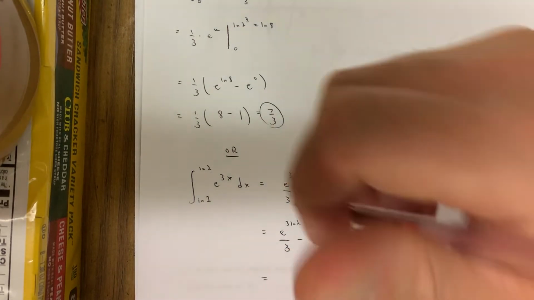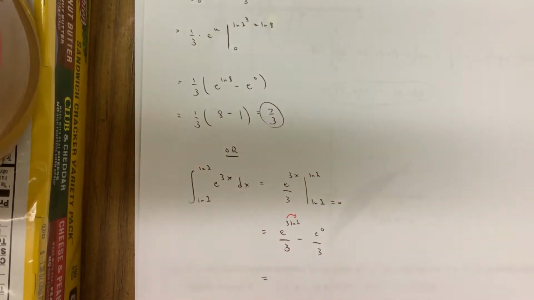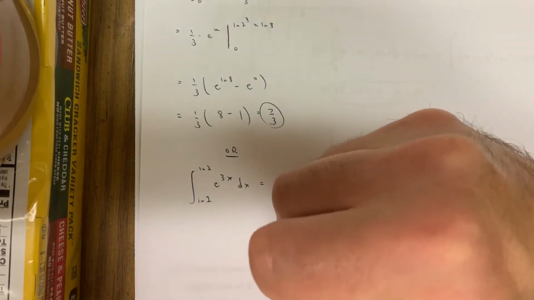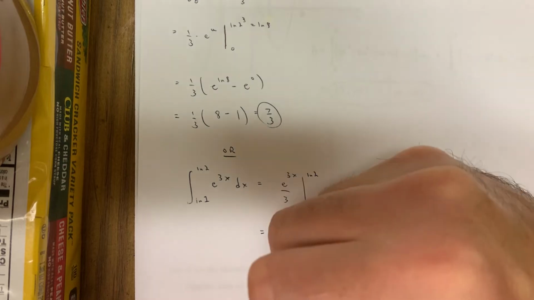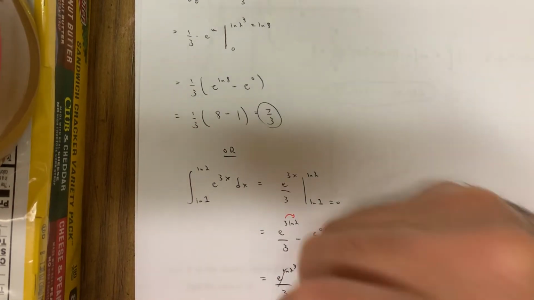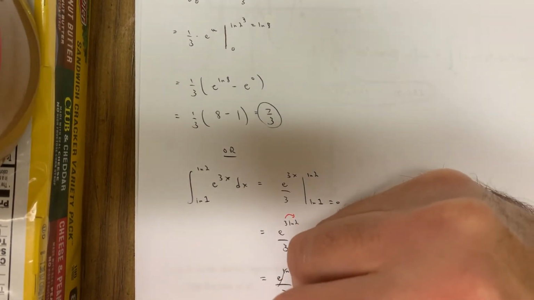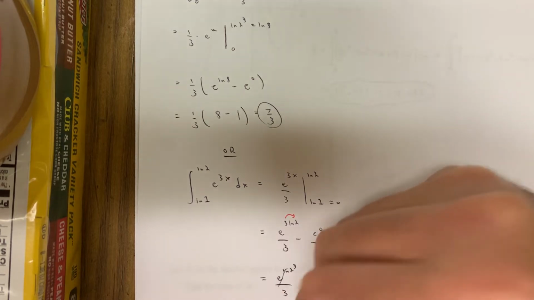I'll take the 3, put him back up like he's cold. Brr. All right, we have e to the ln of 2 cubed over 3 minus 1 over 3. And e and ln cancel out. 2 cubed is 8, so 8/3 minus 1/3, which gives us the 7/3.